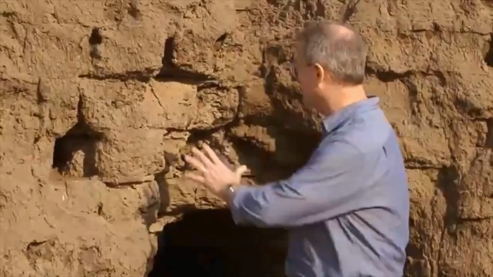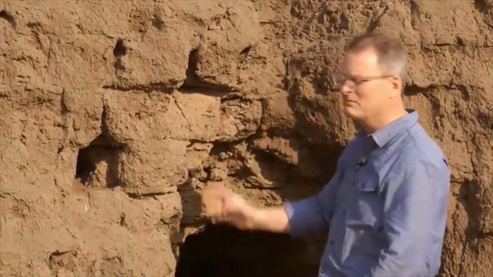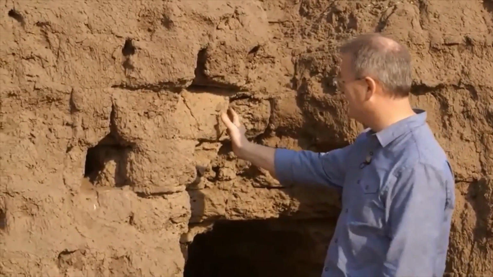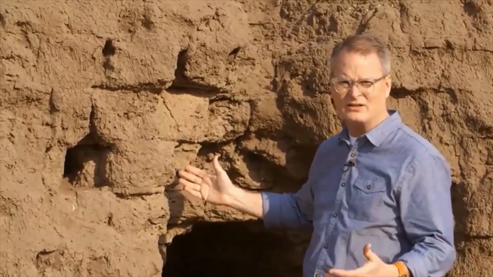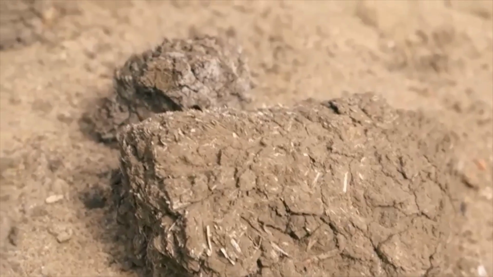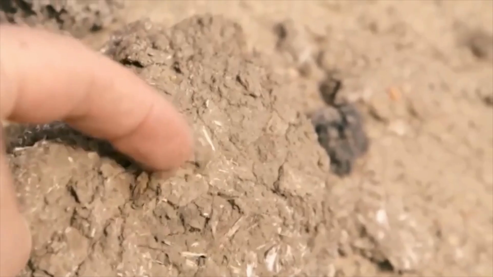So here you can find an example of a mud brick. This entire wall is mud brick construction, mud mixed with straw, formed into bricks, dried by the sun, and then formed into these walls that are still standing here 3,000 years after they were constructed. And as you see these, you can see the mud and the straw mixed together. These bricks are over 3,000 years old.